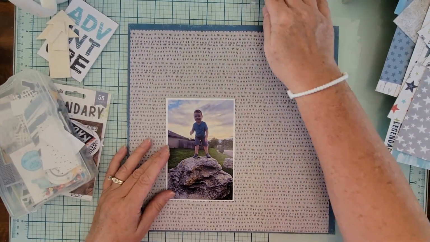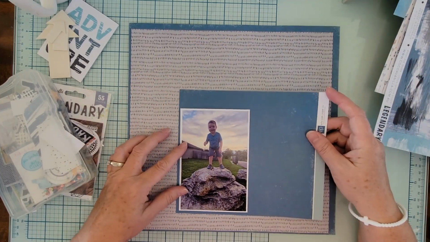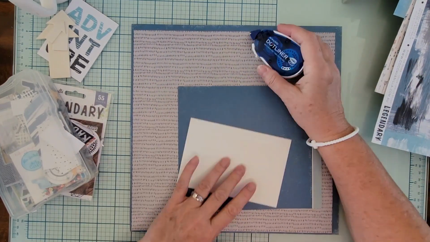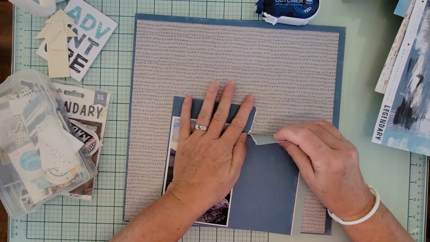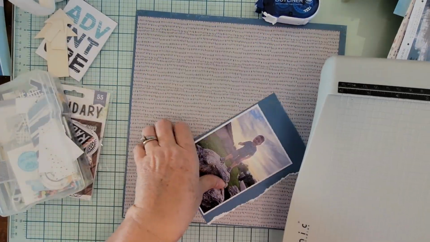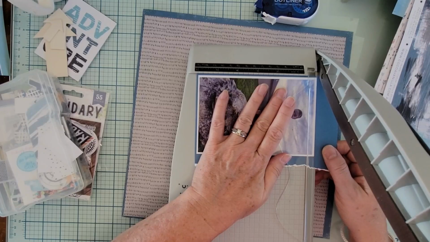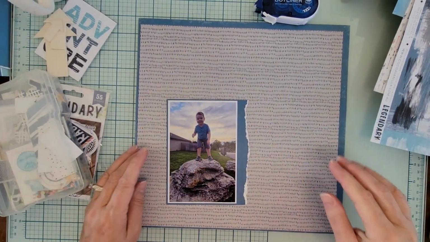The true story with this is I have all of these scraps. I don't use all of them. And I still have a ton of this collection left. So that's great because I love it and I don't want to run out in a way because it's perfect for so many of my boy photos that I still need to do.